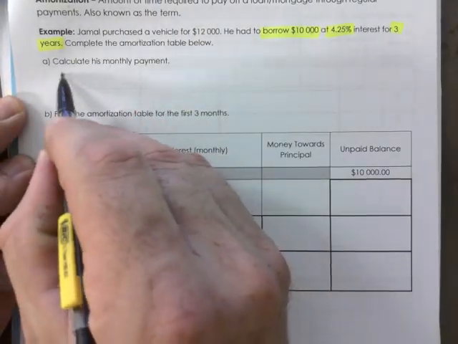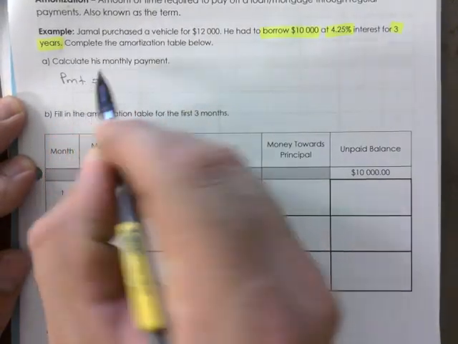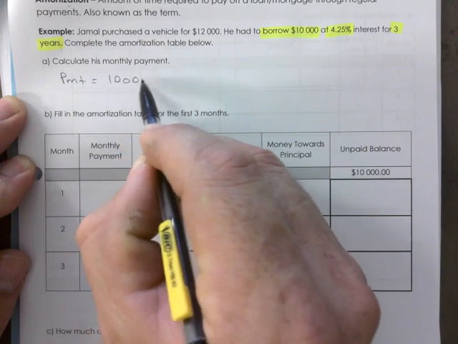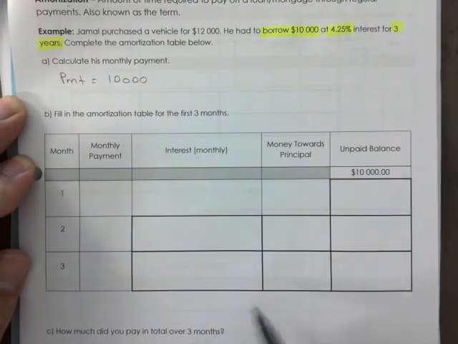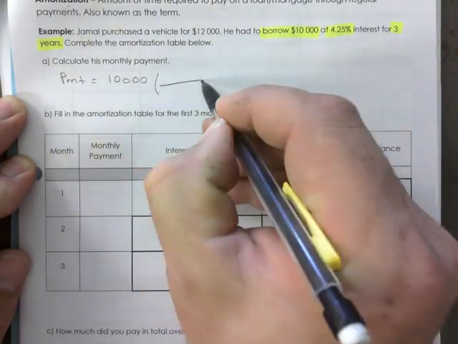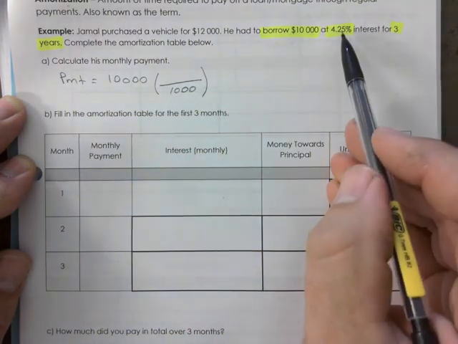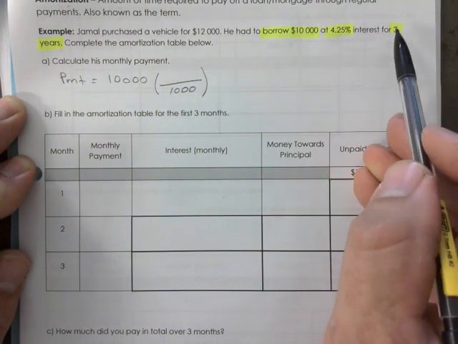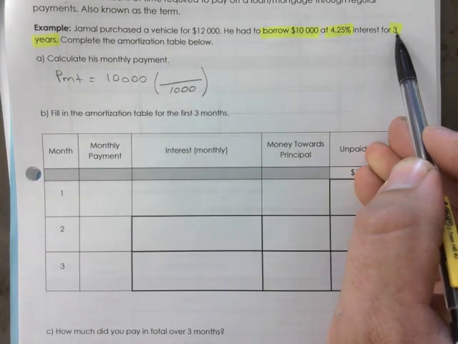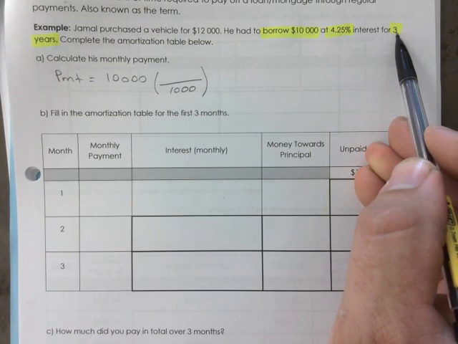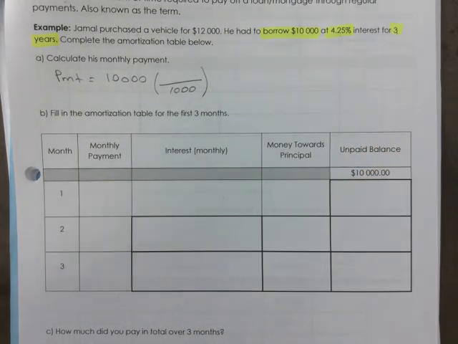Monthly payment. I'm just going to fast forward to this part. It's 10,000. That's your loan. Times. If you match 4.25% over 3 years in your amortization table, which is on page 32, you get this. Let me just give you what that is so we don't need to go look for it.